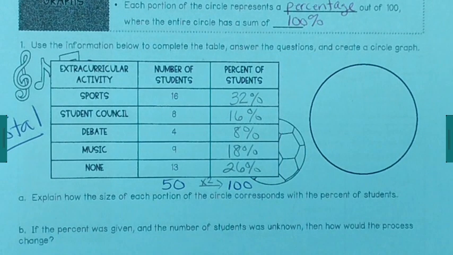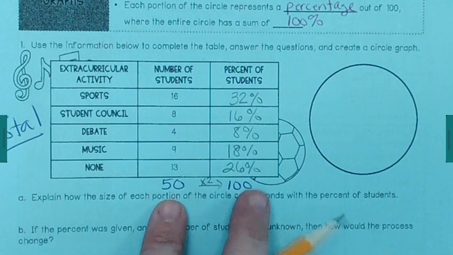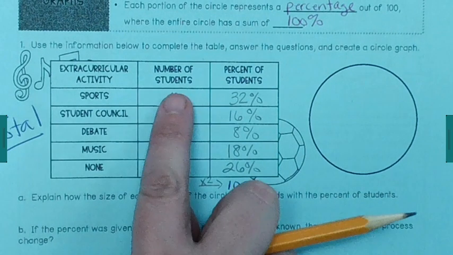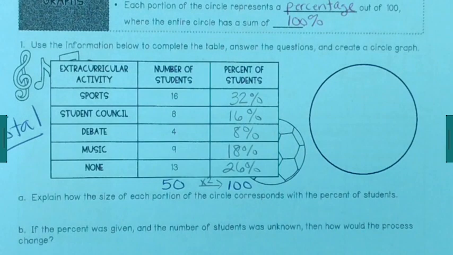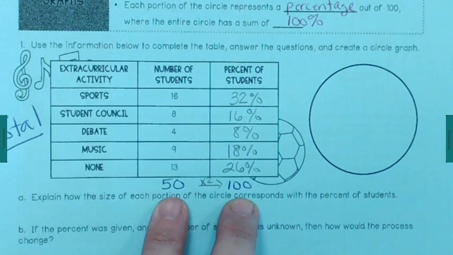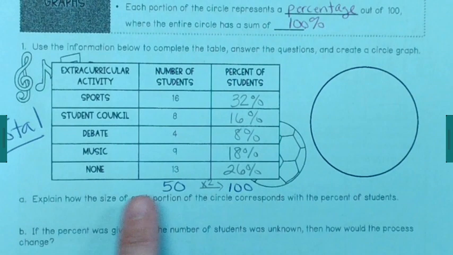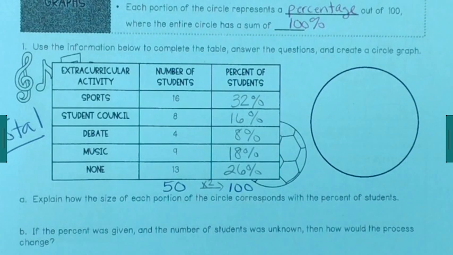What if this had been 500? What would I do to get to 100? We would divide all of these by 5. If this was 100, what would I do? Nothing. You would just leave it. So always look to your total to get to percent and then use that for all of them.